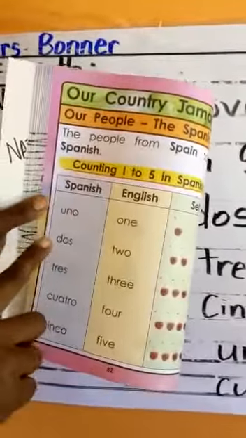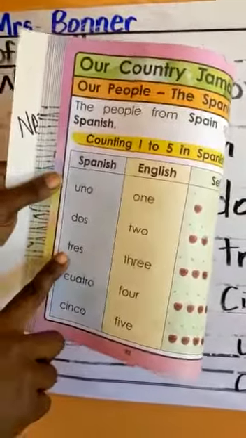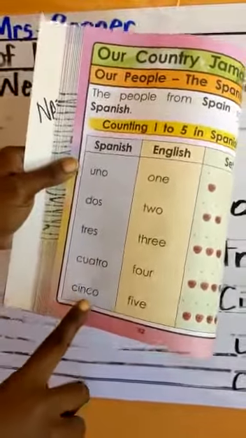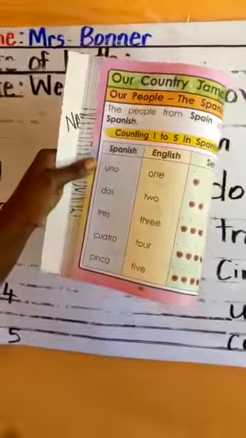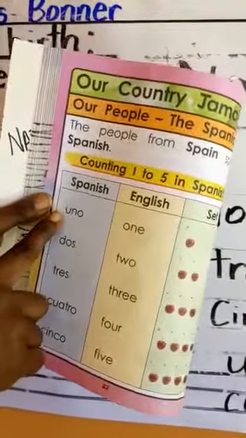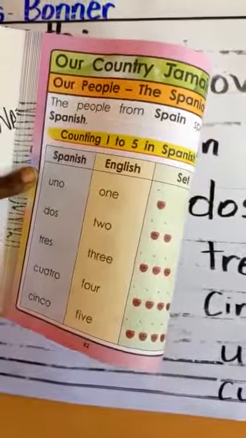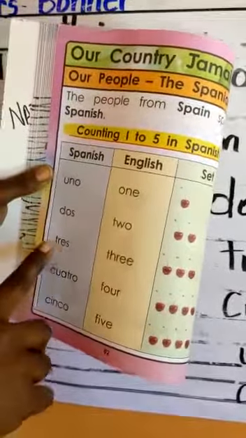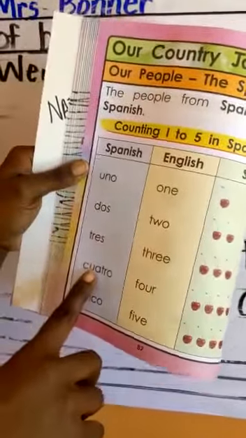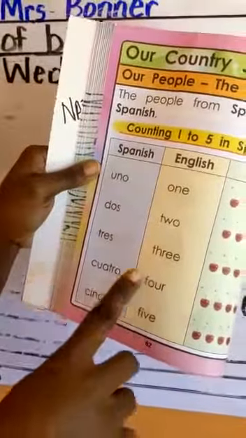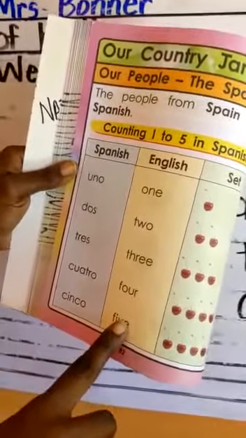1, 2, 3, 4, 5. So let us go one more time. 1, that means 1. 2, 2, 3, 3, 4, 4, 5, 5.